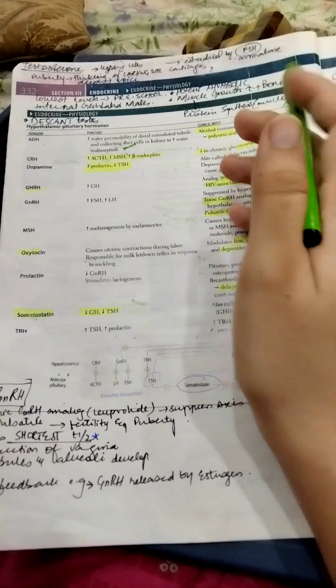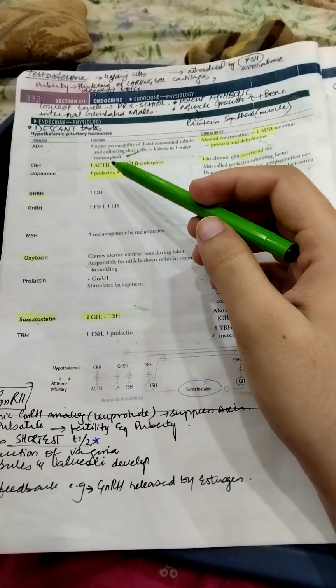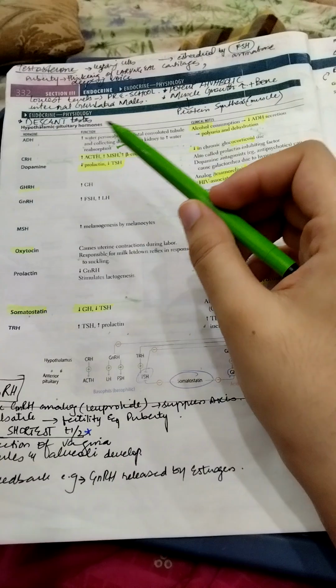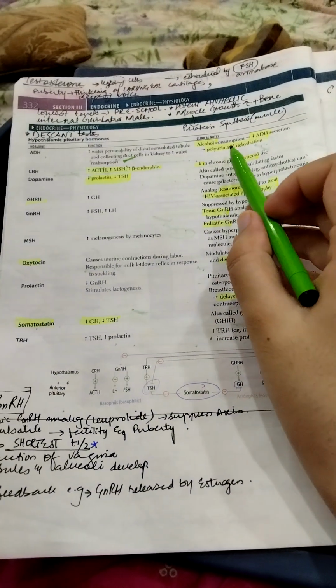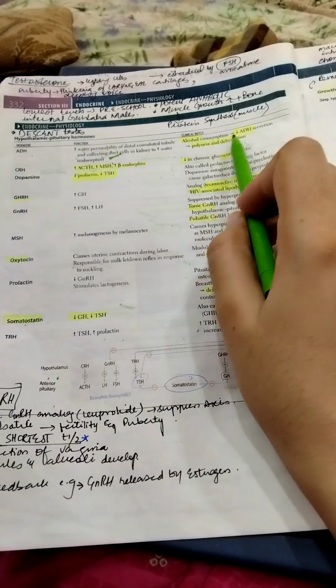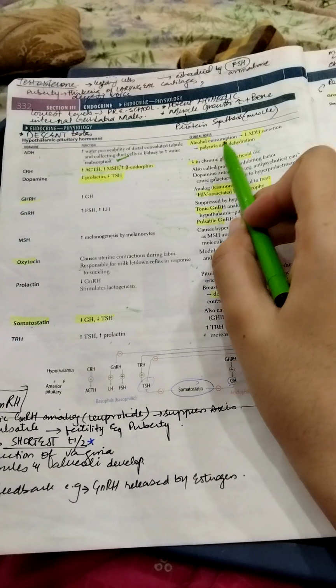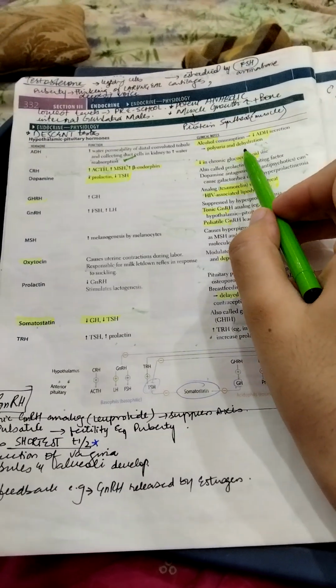How will it prevent this water loss? By increasing reabsorption of water, increasing its water permeability. So when there is more alcohol consumption, there will be decreased ADH secretion. This is one correlation, and decreased ADH secretion will definitely lead to the opposite effect, diuresis, that is polyuria, and then of course dehydration.